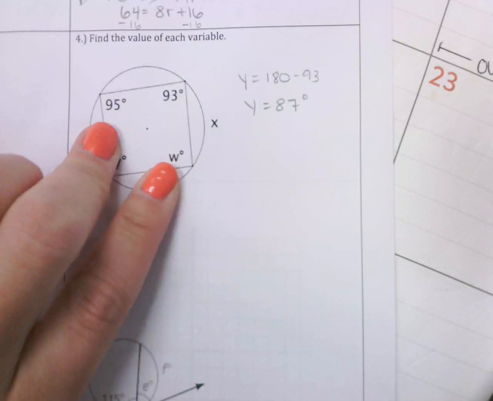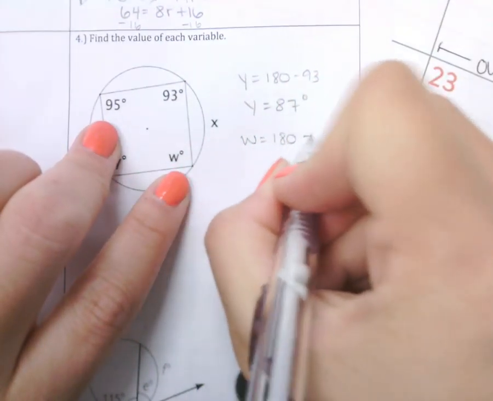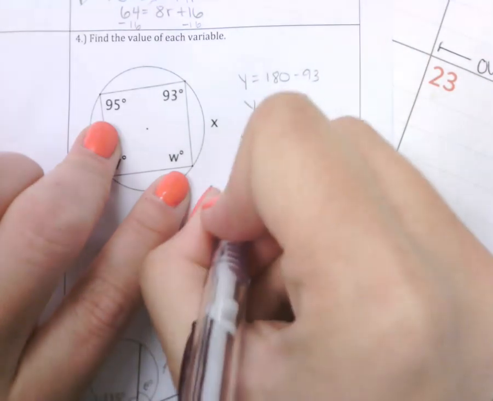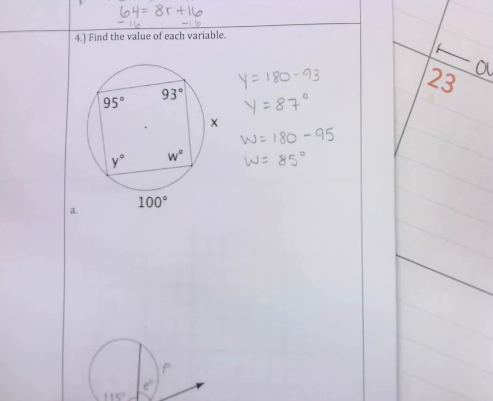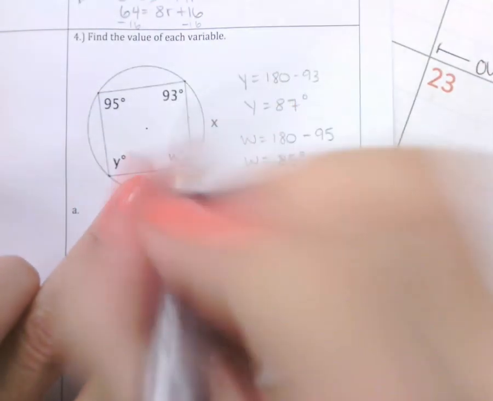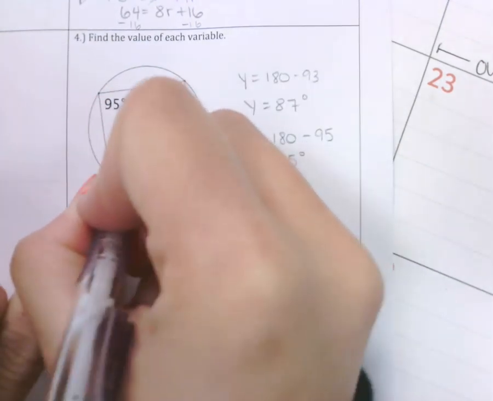And then w is kind of the same idea. So these are opposite angles. So it's 180 minus 95. So 85. So I'm just going to write those in here. This is 85. This is 87.